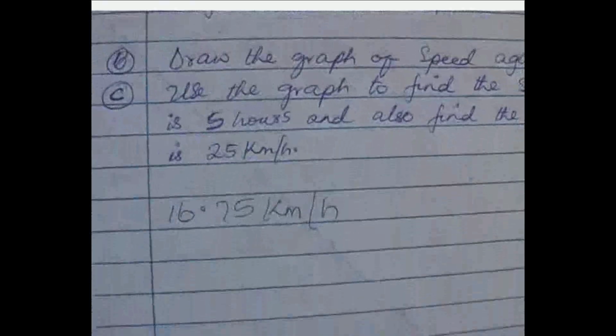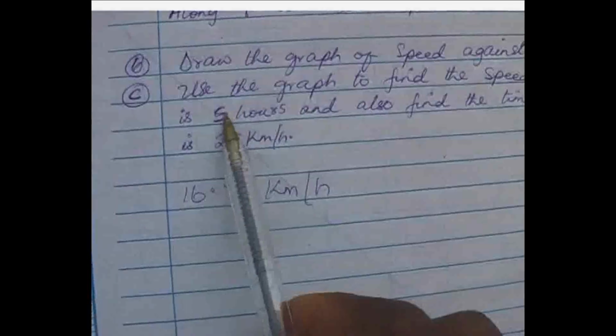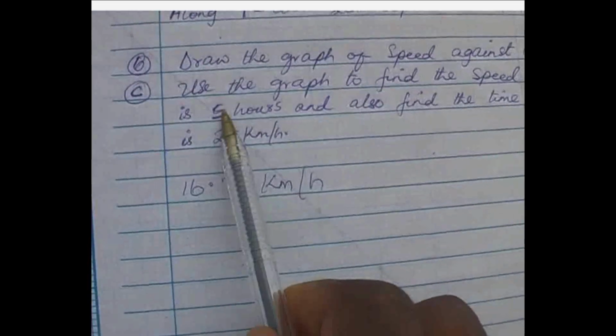That means between 16 and a half and 17, you have 16.75. So the answer to that one is 16.75 kilometers per hour. That is the speed when the time taken to cover that distance is 5 hours.